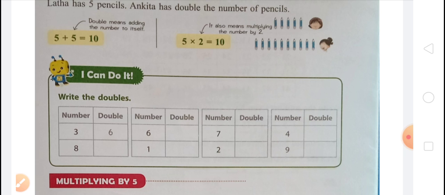Okay, so you have to find the double of 6. Double of 6 will be 6 plus 6 equal 12, and from the other method 6 multiply 2 equal 12. So 12 is the double of 6. Now you have to find the double of 1. The double of 1 will be 1 plus 1 equal 2, and from the other method 2 multiply 1 equal 2. Okay, from both methods there is the same answer.